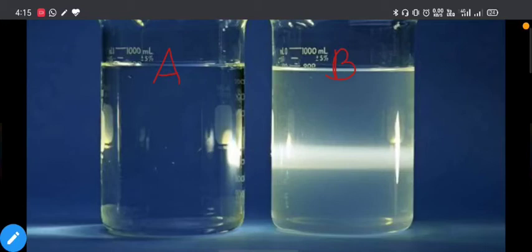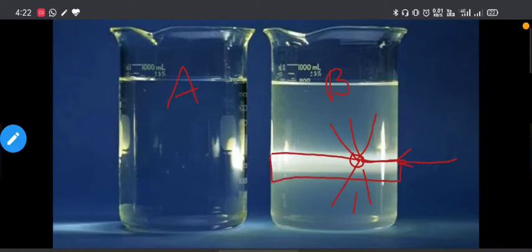On the other hand, with beaker B we have larger sized particles, that's why these particles will interact with light and they will scatter the light. That means if light is coming through this direction and these light rays collide with the colloidal particles, they will randomly change their direction. That's why we can see the illuminated path of a beam of light from all directions when it is coming out of the colloidal solution.